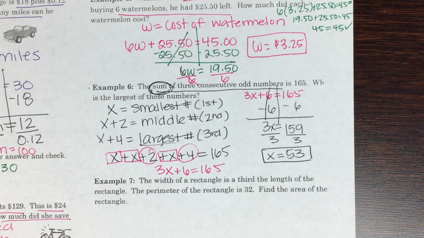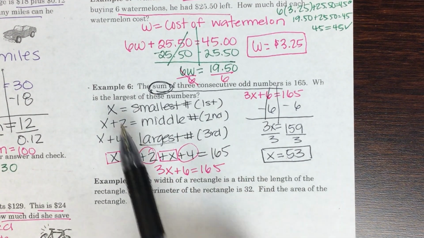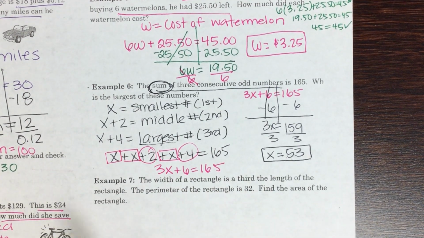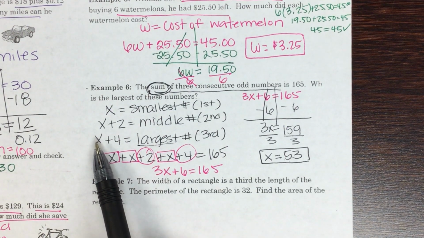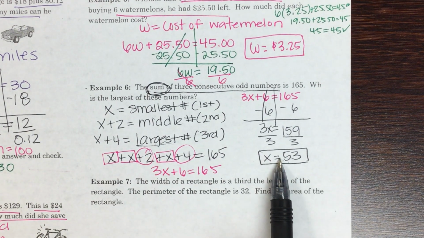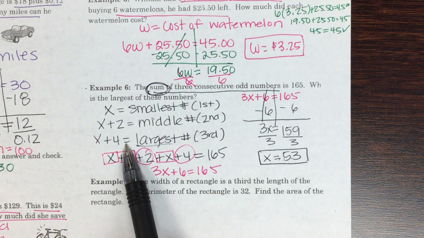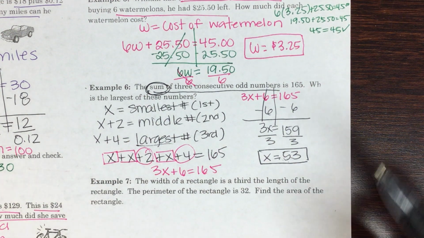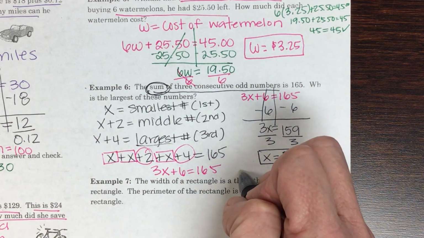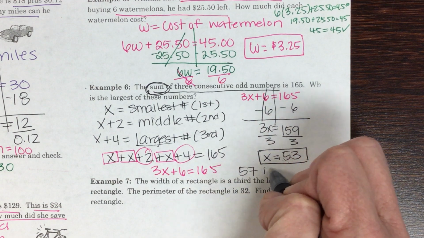165. What's my largest number? I gave you all the tools. I said x, so we said x is 53, but I want the largest number. That's here. So we're going to say x, which is 53 plus, so that would give me what as my largest number? 57.